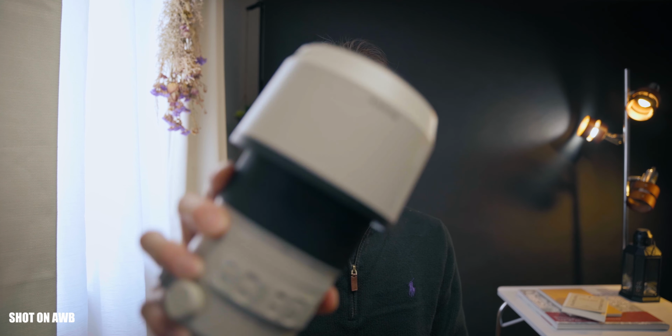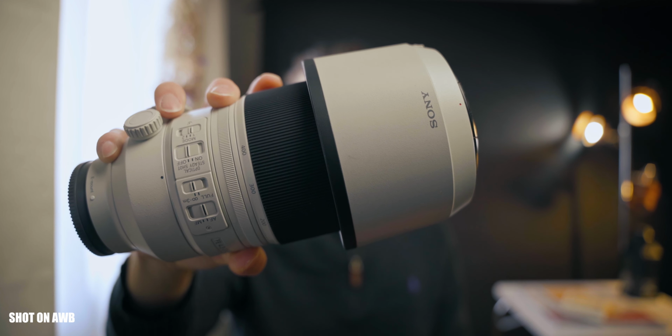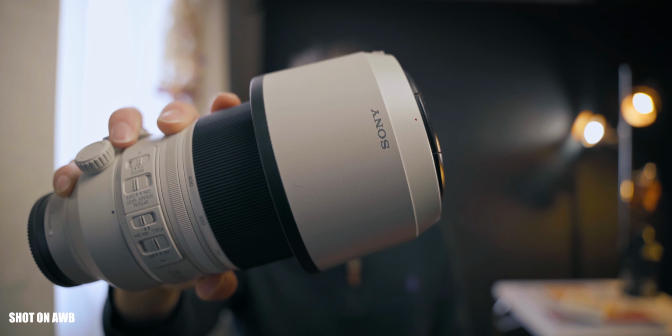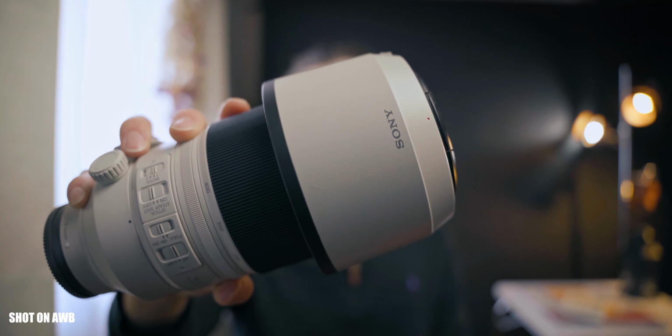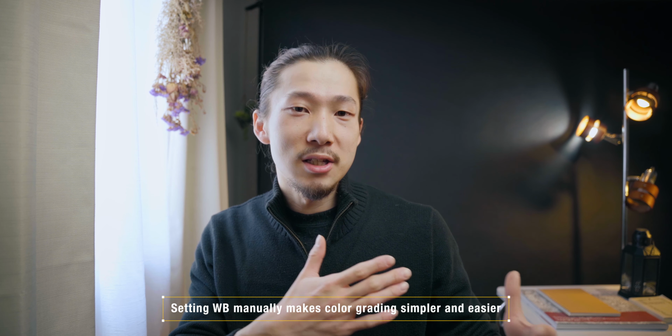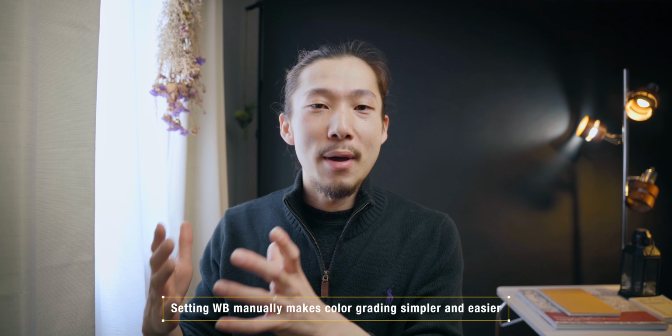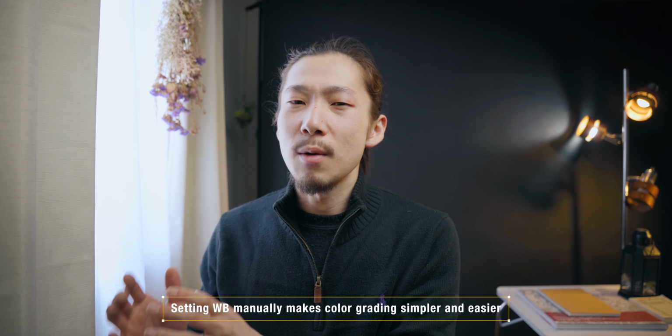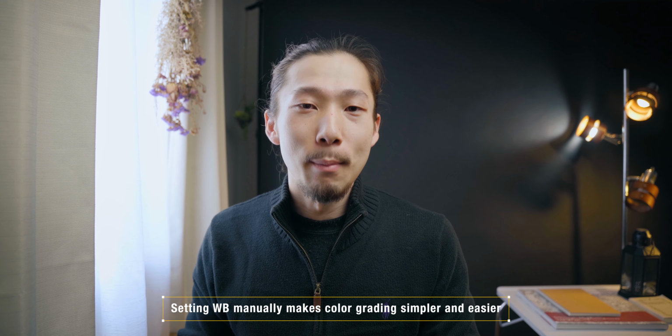Also, when it's like this YouTube review stuff, when it's auto white balance and you show something to the camera, white balance changes based on that. And that makes the skin tone change and look weird sometimes. So when a couple of scenes are in the same sequence and you want to maintain the same color tone, I recommend using manual white balance.